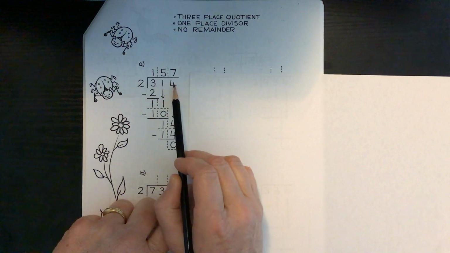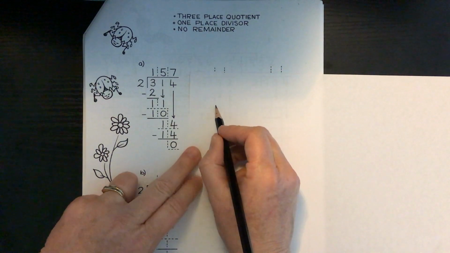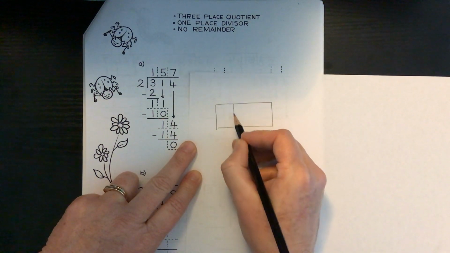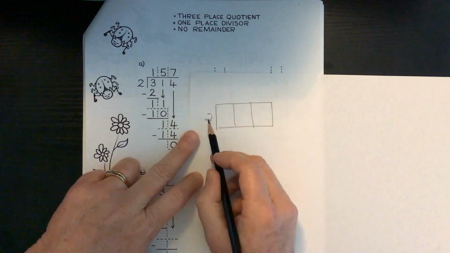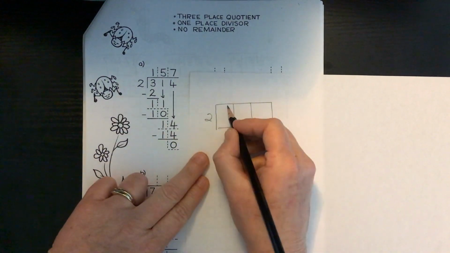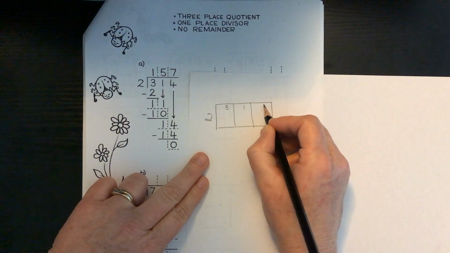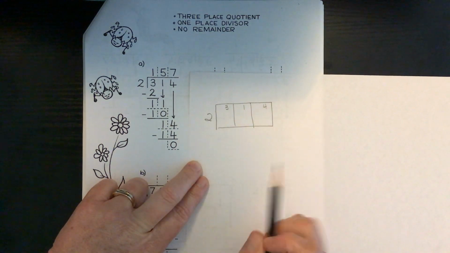I can see I have three digits, the hundreds, the tens, and the ones. So when I set up my box, I need to make it a little longer because I need to make sure I have the hundreds, the tens, and the ones. I know I'm dividing by 2, it's my divisor. And then I have 300, 10, and a 4. So 314 is my number.